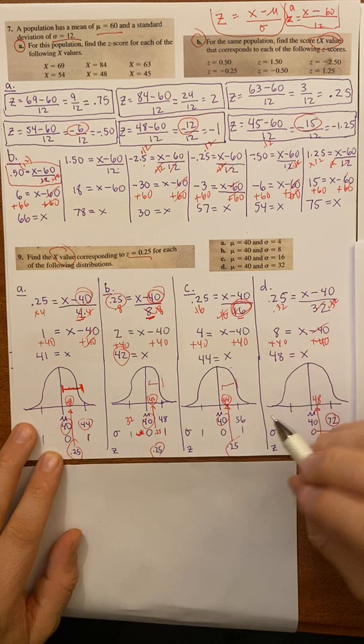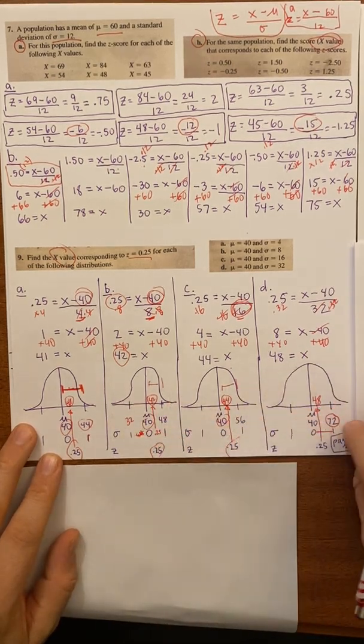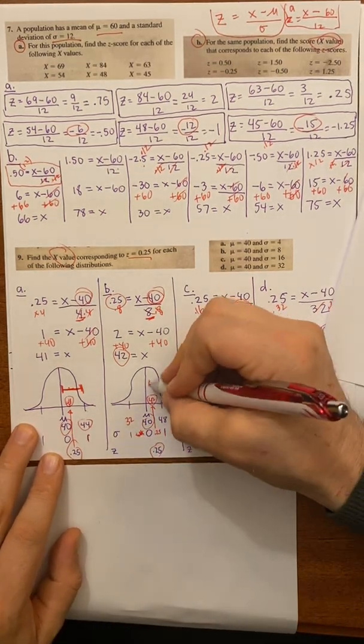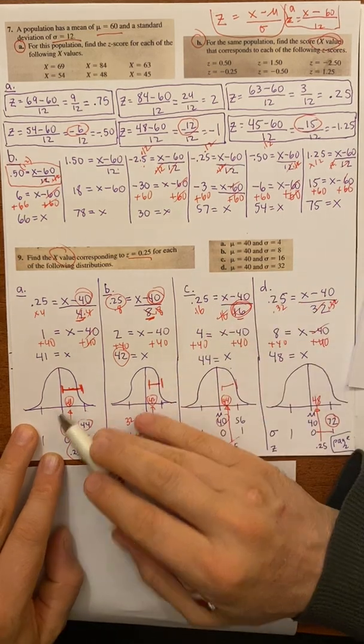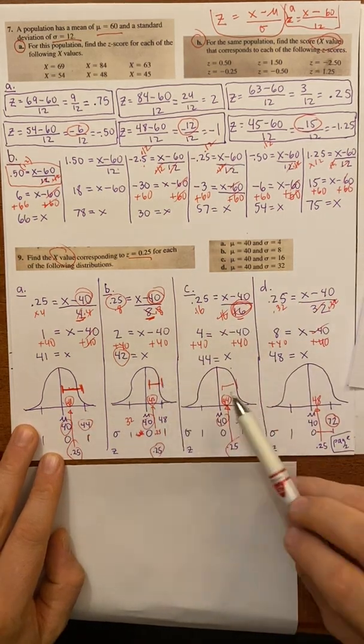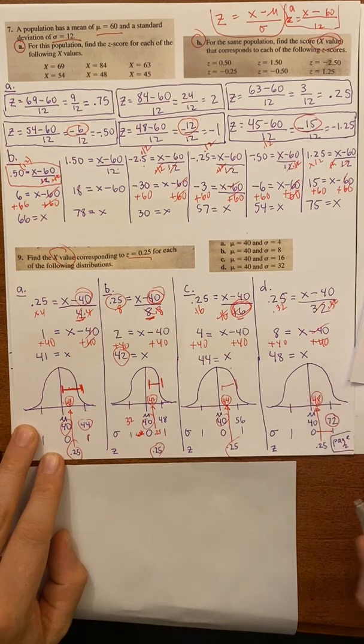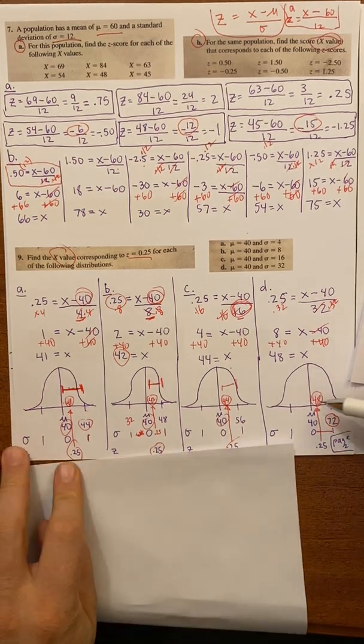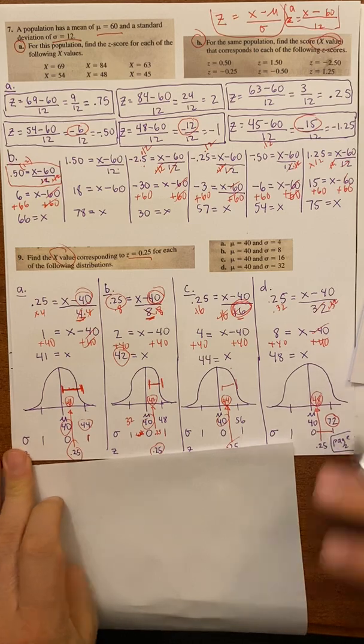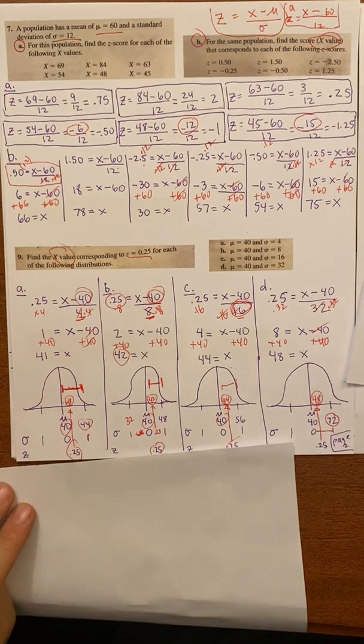It was at 41. But as we grow the size of our standard deviation unit from 4 to 8 to 16 to 32, it's interesting to see how the x that corresponds to 0.25 moves with that.